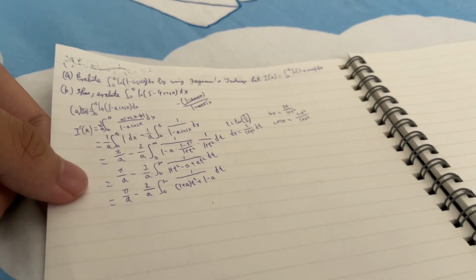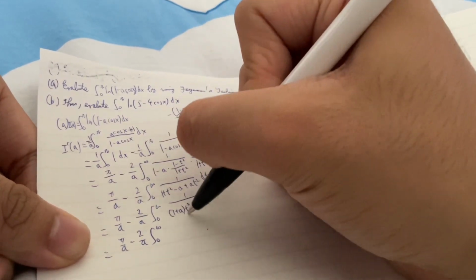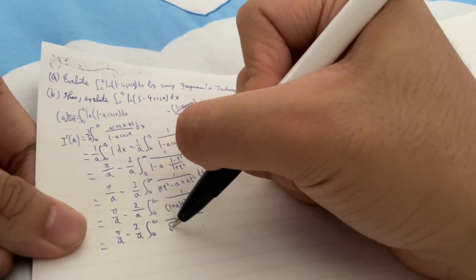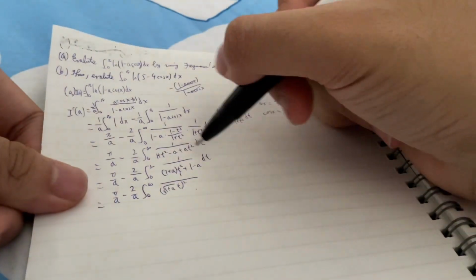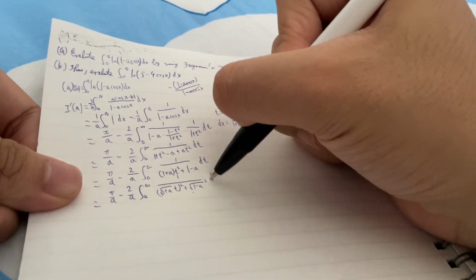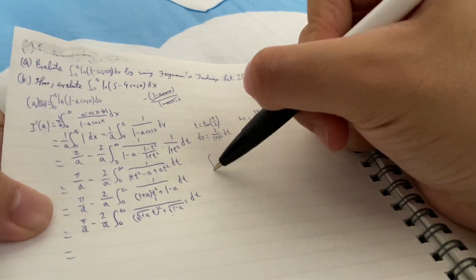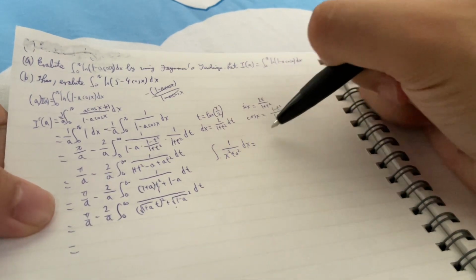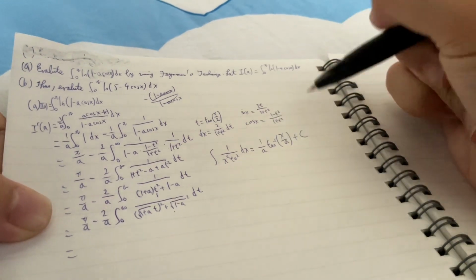Because we are going to use the formula, let me write this thing as the square root of 1 plus a times t, and the square. You get the original back. And this, let me write this as the square root of 1 minus a squared dt. Because we are going to use the formula: the integral of 1 over x squared plus a squared dx is equal to 1 over a times inverse tangent of x over a plus c, right?